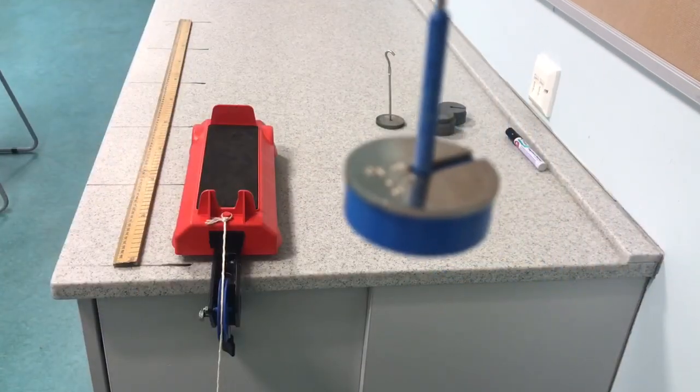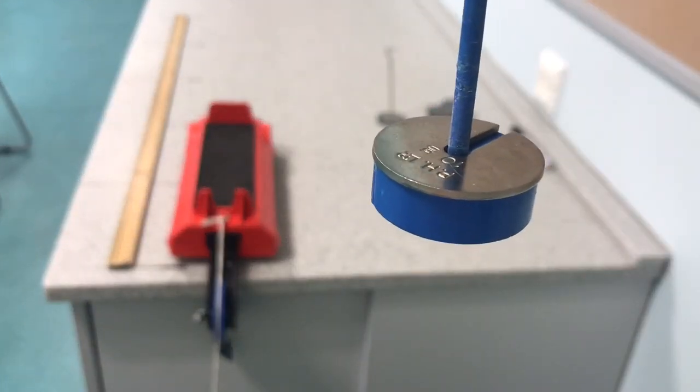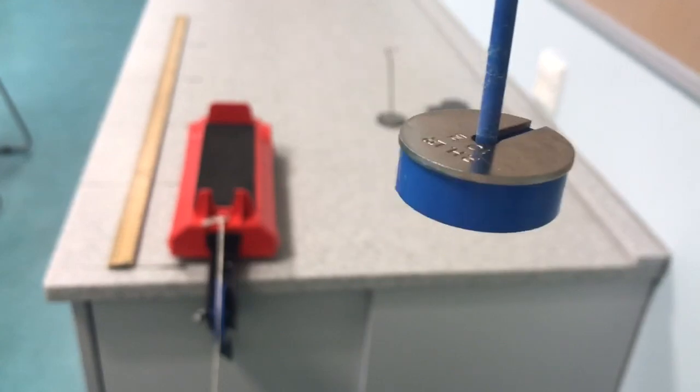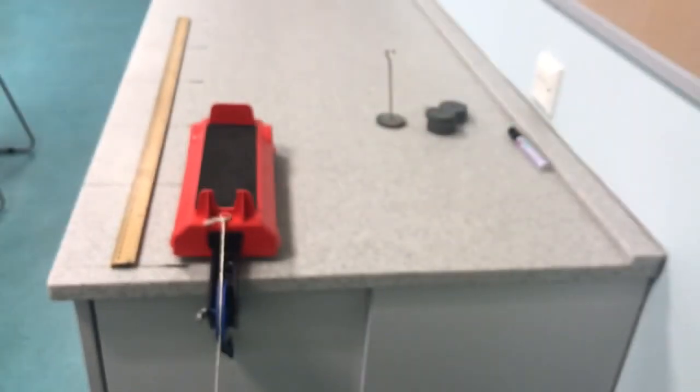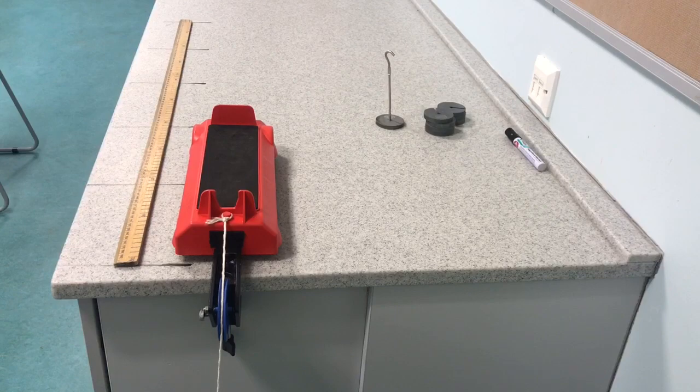Once you've completed the first part of your investigation into how varying the force affects the acceleration of an object of constant mass, you're going to move on to the second part, where you investigate how changing the mass of an object affects the acceleration when a constant force is exerted. This time, what I suggest is you leave the small stack of masses attached to the far end of the string and leave it with 20 grams, so exerting a force of 0.2 newtons.